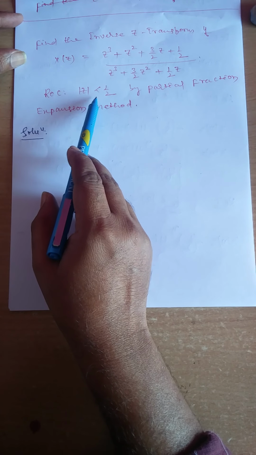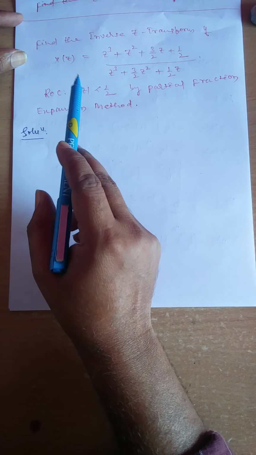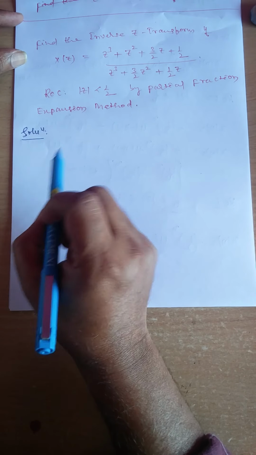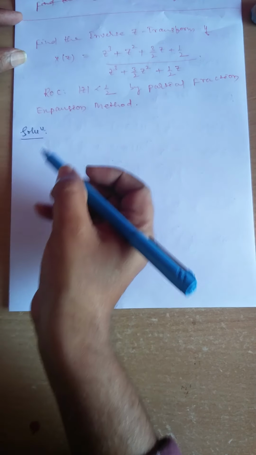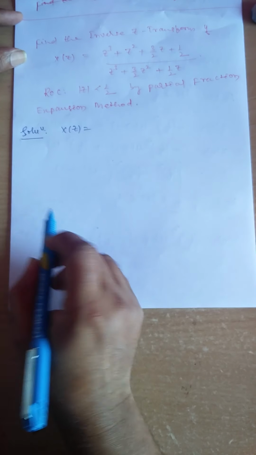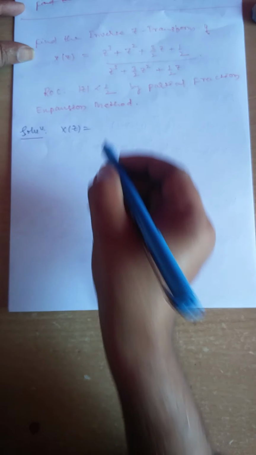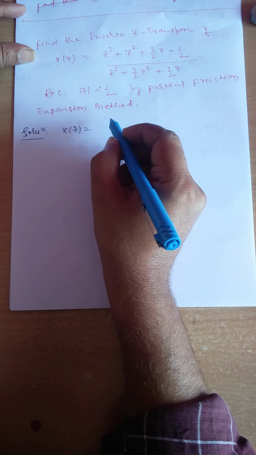Since the ROC is inside the circle, that is |z| < 1/2, the time domain sequence we get here is a left-sided sequence. Now, when you see this problem, we cannot directly go for the partial fraction expansion method because the numerator polynomial degree is the same as the denominator polynomial degree.